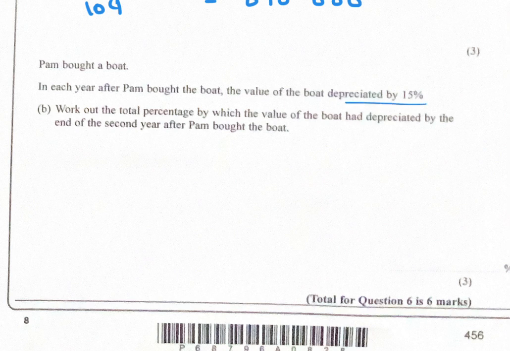Depreciated by 15% each year, and we need to find the value by the end of the second year. For exponential decay, we have the rule that the new value equals the old one times (1 minus 15 over 100) to the power 2, because after 2 years.